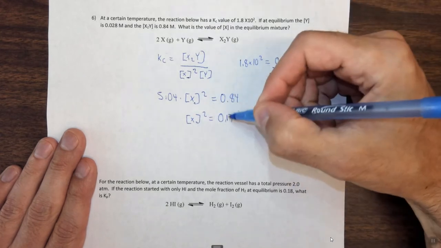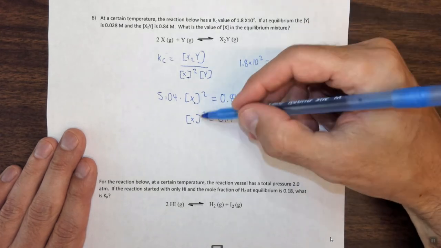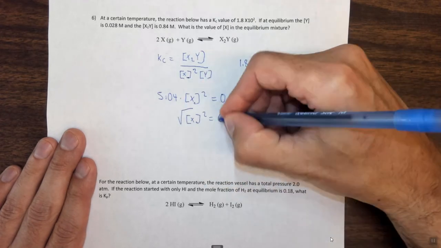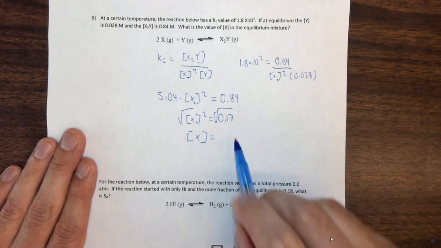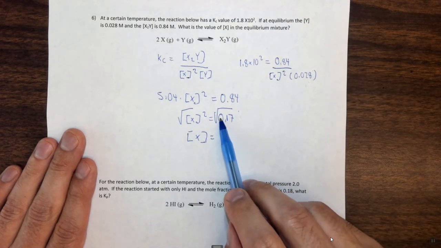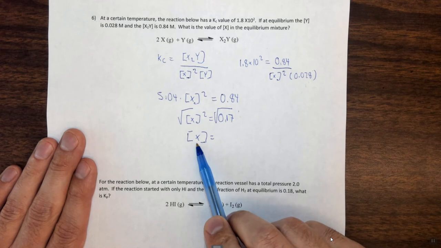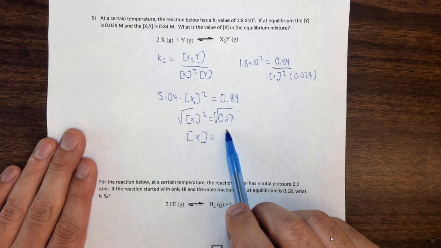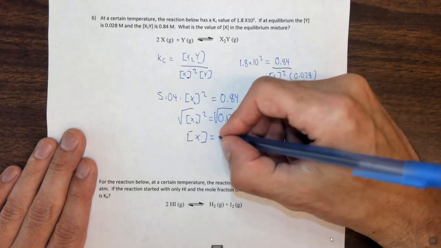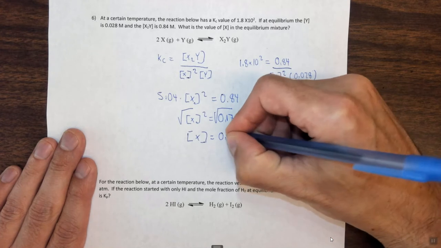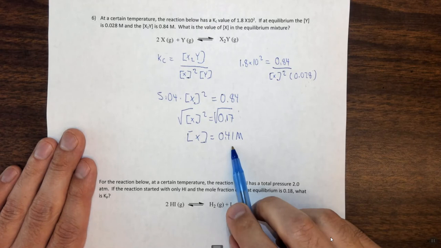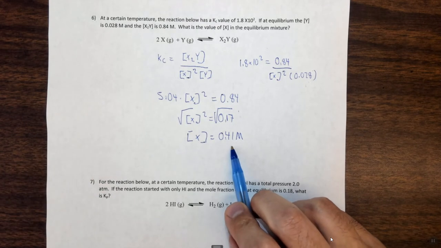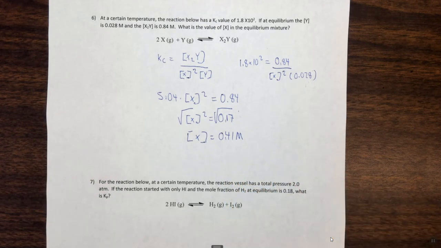Now we need to get this squared gone, so we take the square root of both sides. The concentration of X equals, technically it should be plus or minus the answer. But since we're solving for the concentration of X, a negative concentration doesn't make any sense, so we're only going to accept the positive answer. The square root of 0.17, the positive answer, is 0.41 molar. So this gives us the concentration of X, which is our answer to this question.